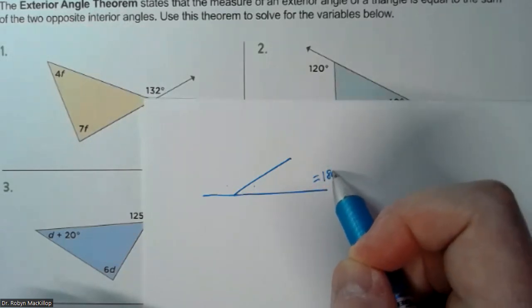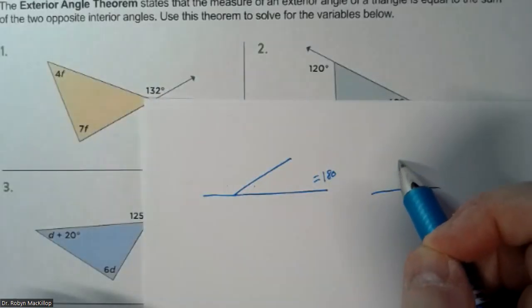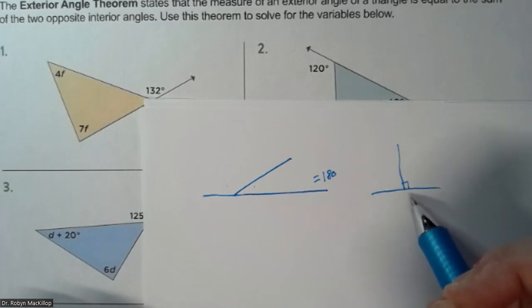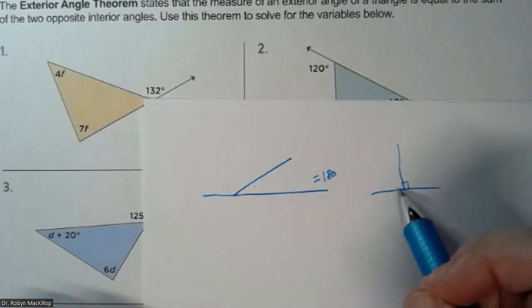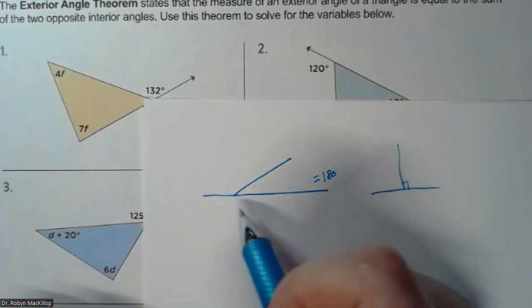No matter what. Doesn't matter if it's perpendicular. You'll see that for a right angle, 90 and 90. So the angles together equal 180.